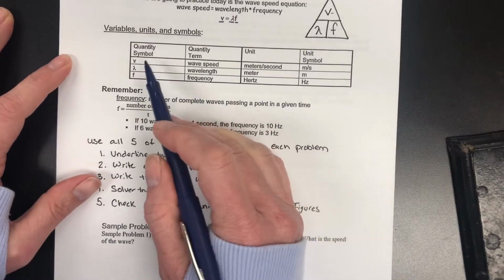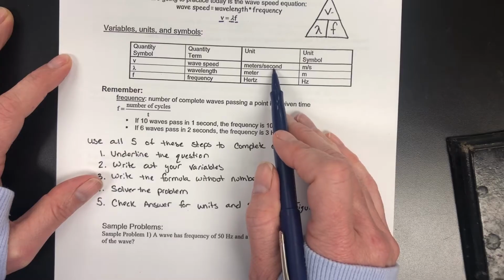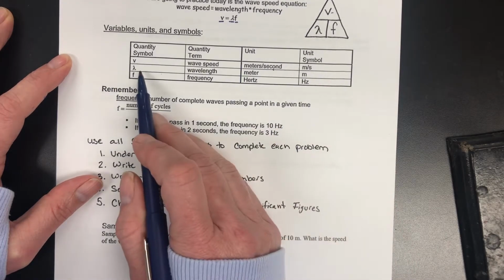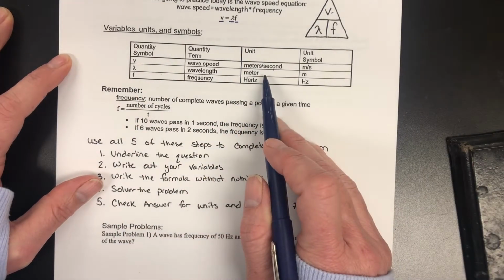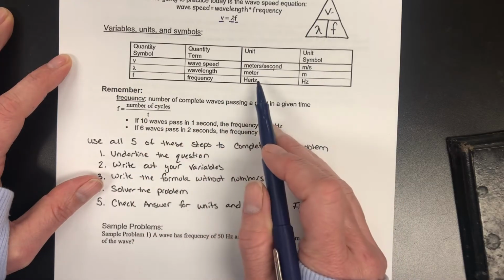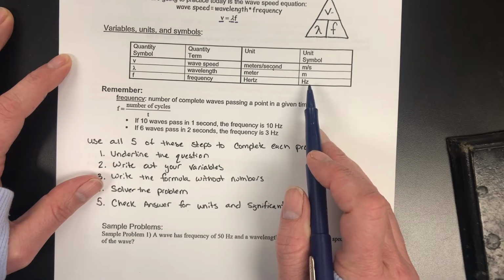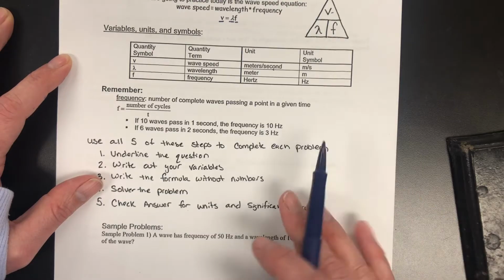We're just going to review our symbols. So V equals the wave speed. Our units are meters per second. Our symbols are m divided by s. This is our symbol for our wavelength. The units are meters, that's with just our m. And the F is for our frequency. That's in hertz, symbol is Hz. So hertz is basically just how many cycles per second.